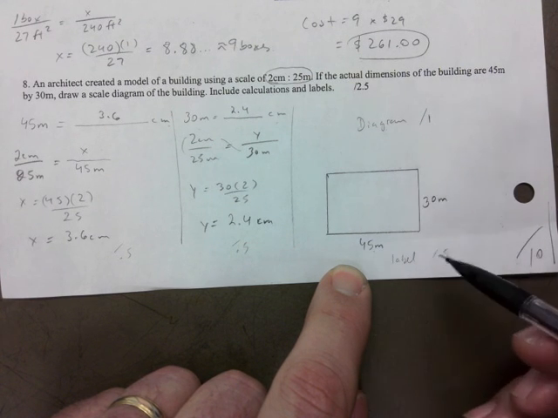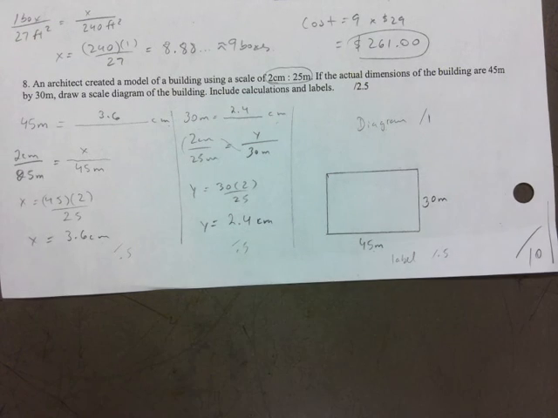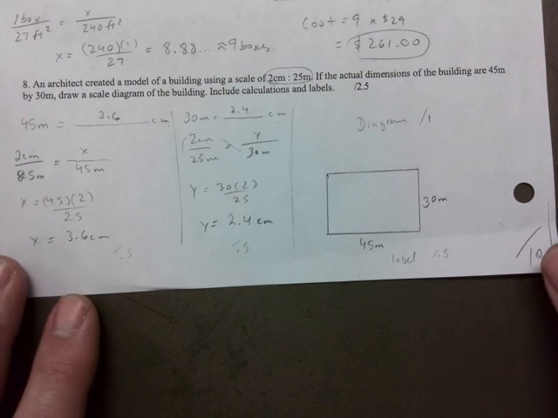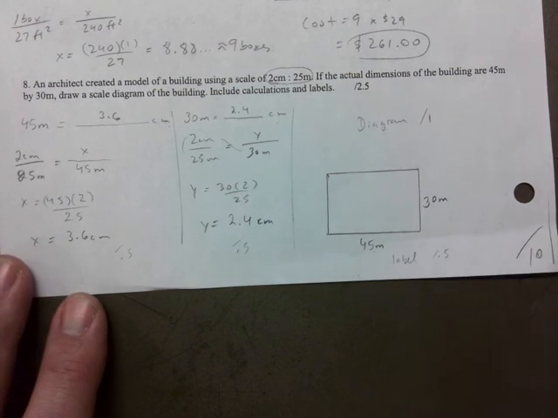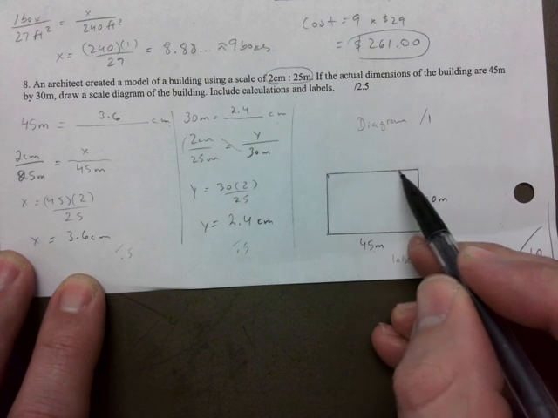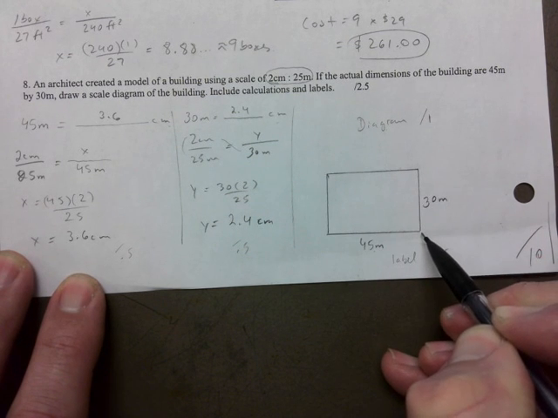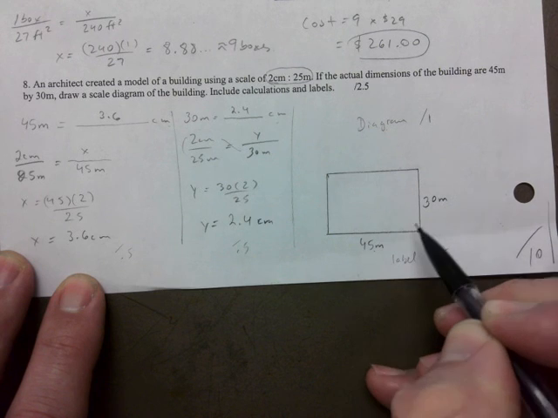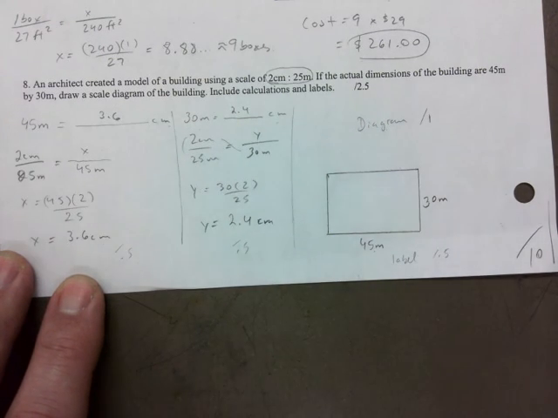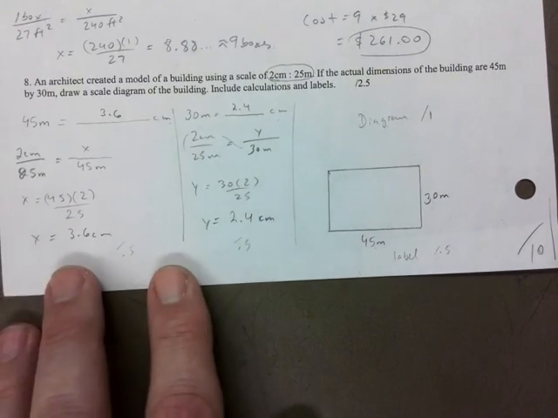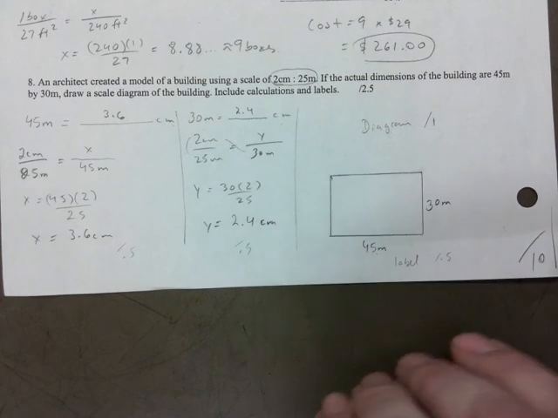So you get 1 mark for the diagram, and then label would have given you half there as well. Okay. So this actually measures 3.6 centimeters, and this is 2.4 centimeters, but we plug in the actual dimensions in real life. Okay. That is it.